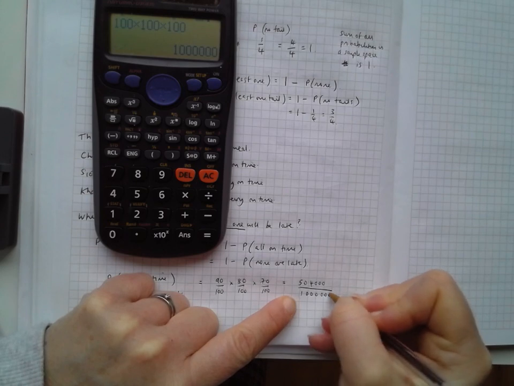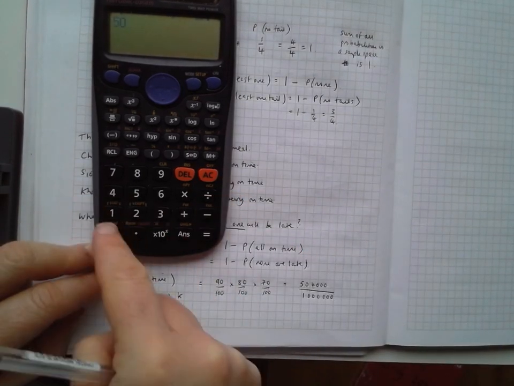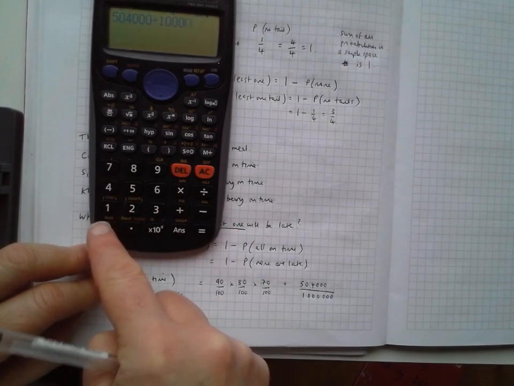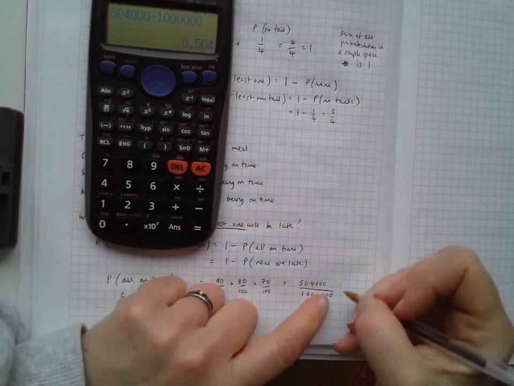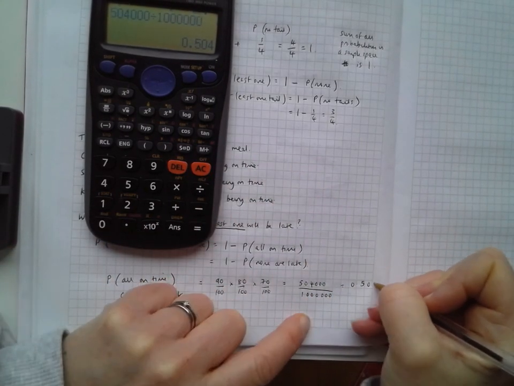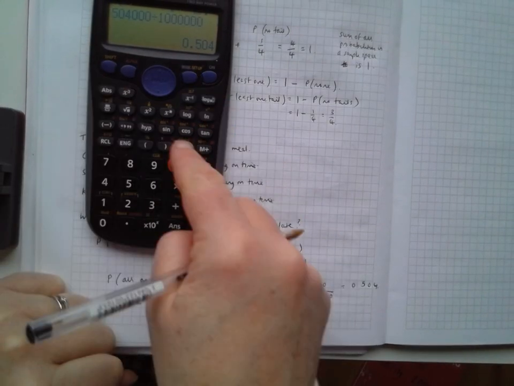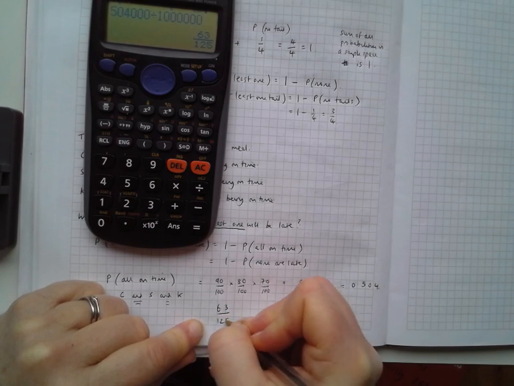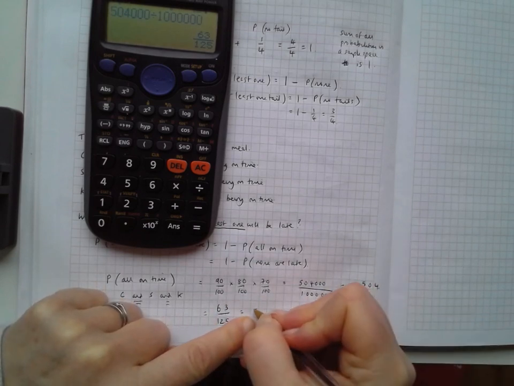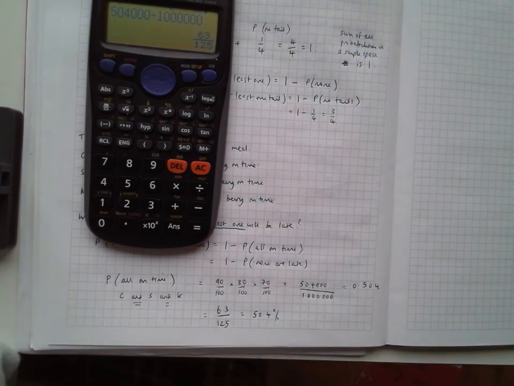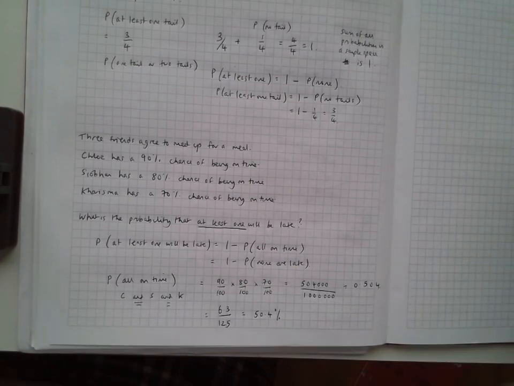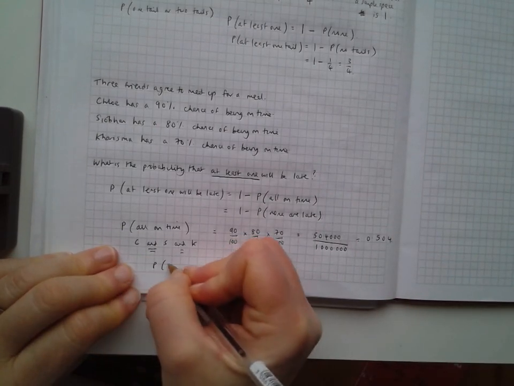So if I write out what that is, 504,000 divided by 1 million, I get 0.504. Or what was that as a fraction? 63 out of 125. So that would be 50.4%. The probability that all will be on time is 50.4%.